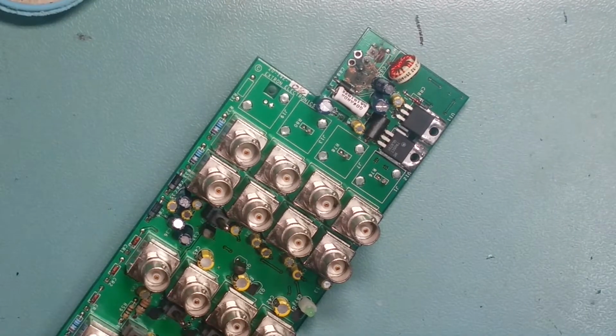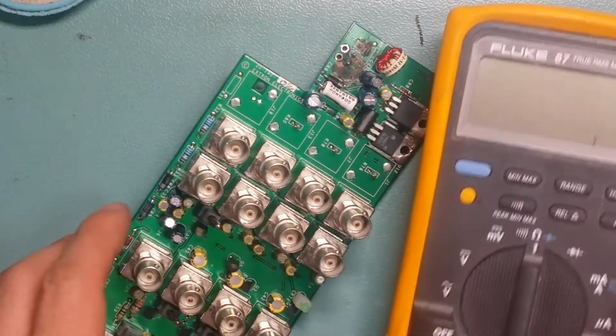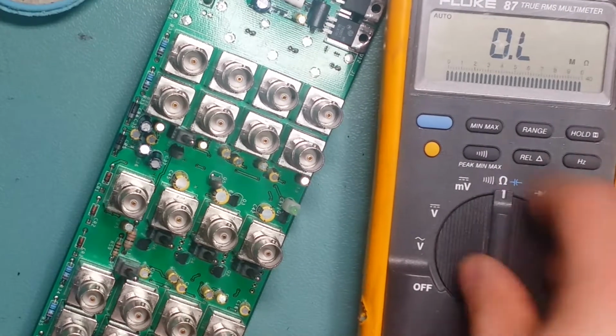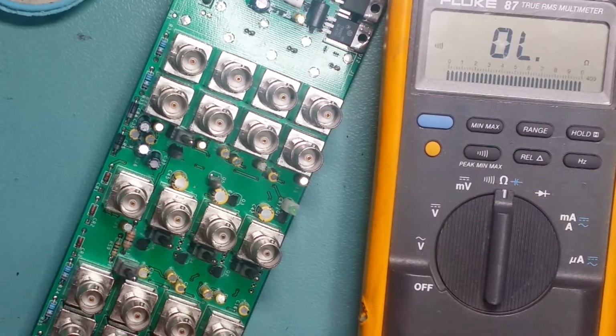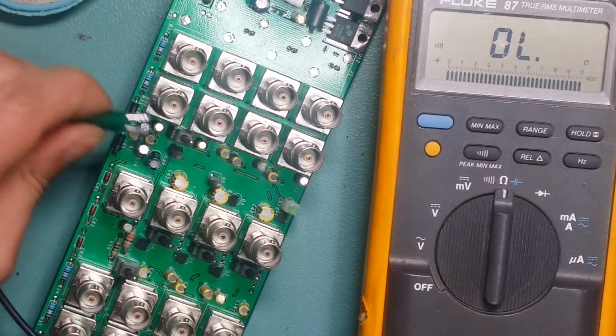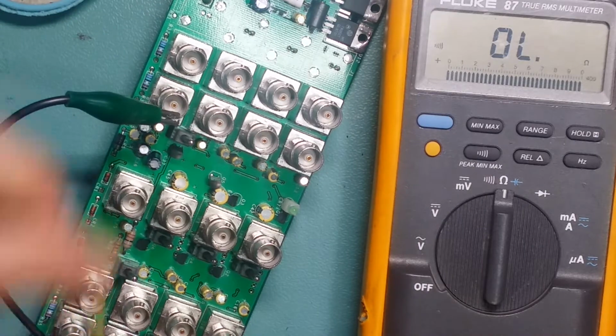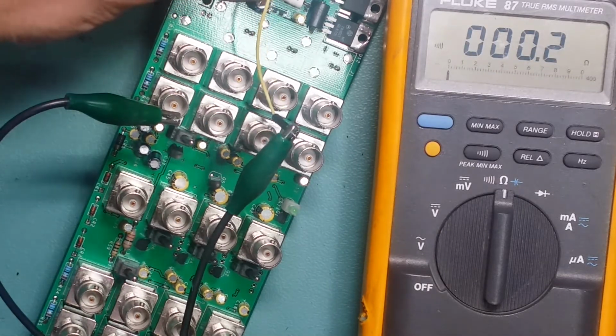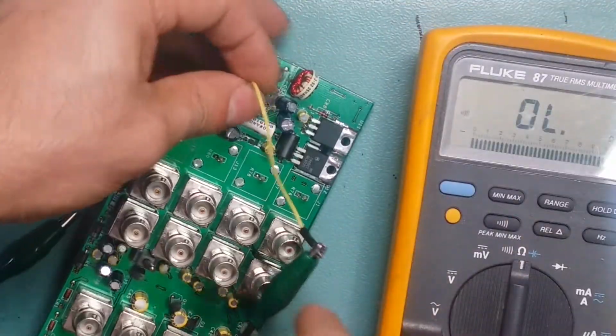So what we're going to do is just put it down here, and I'm going to get my flux meter. Yep, we're on the wrong track. We got here, that's fine. So let's see what that's connected to. We just quickly get it to ground. Okay, as you can see here, I don't know if it's showing in the camera.